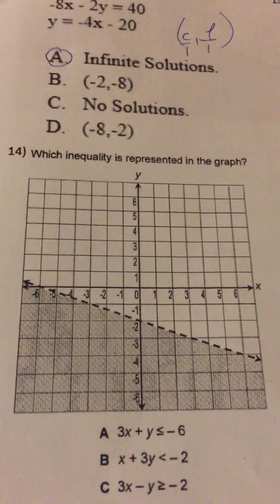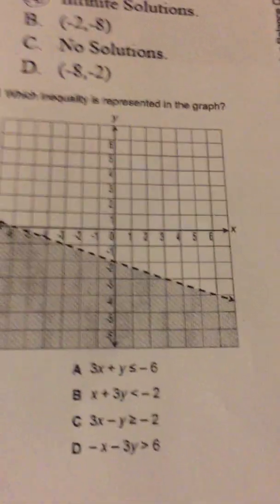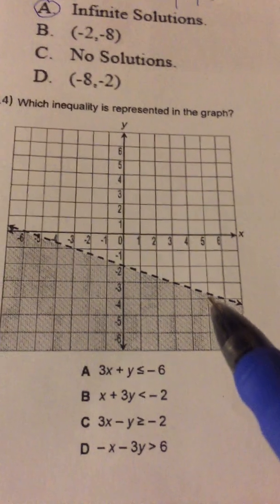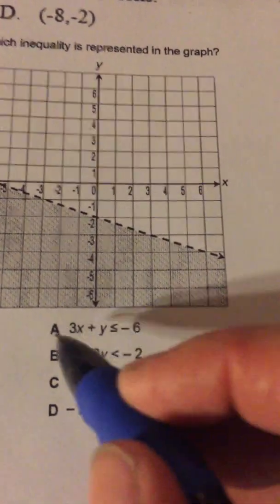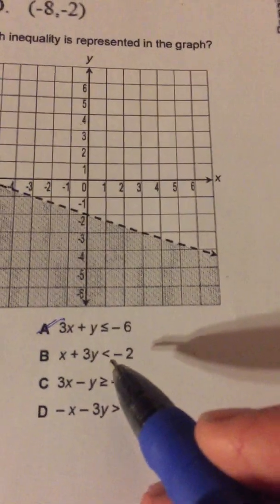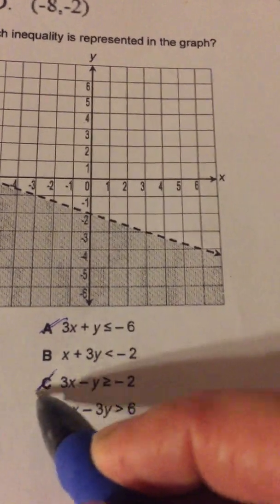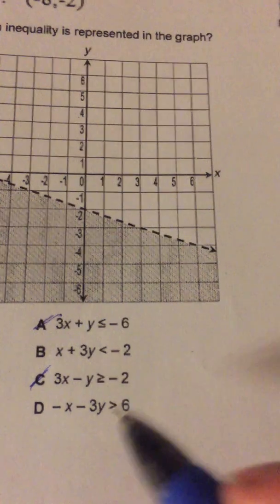Let's see, where are we going on this one? Number 14. So we want to know which inequality represents the graph. Now remember, if this is a dashed line, it's going to have no line underneath the inequality symbol. So this would have been a solid line, so it's not A. This would be a dashed line. This would be a solid line. So A and C are out, but B and D are in the running.